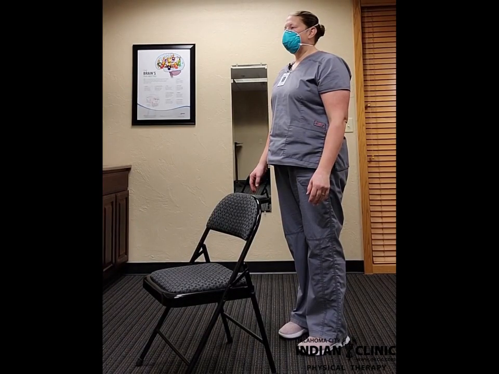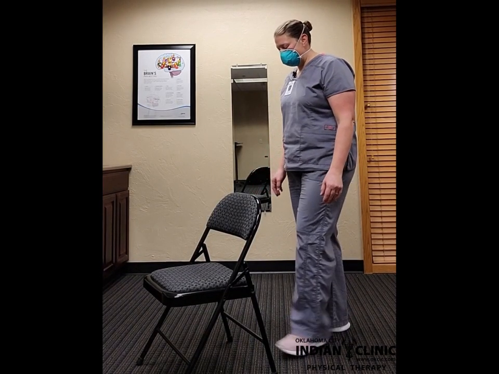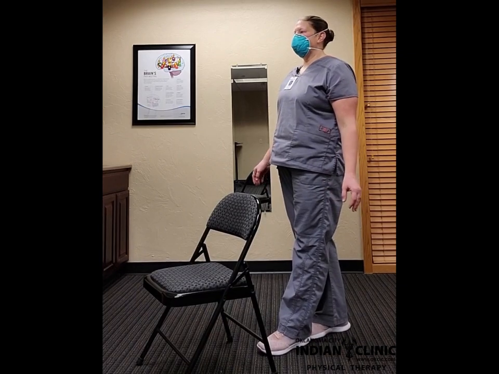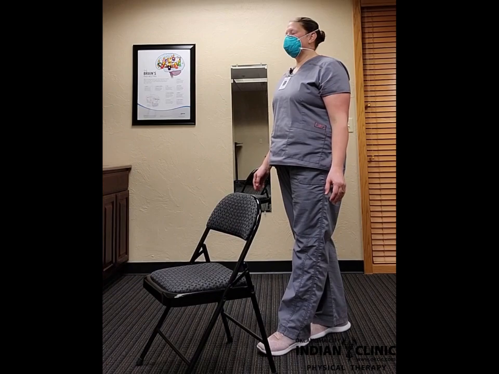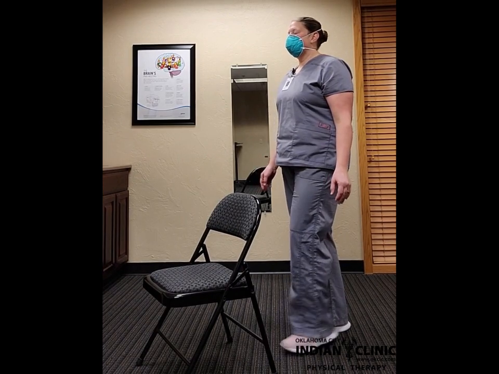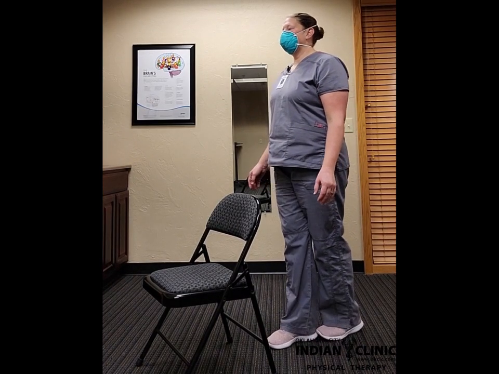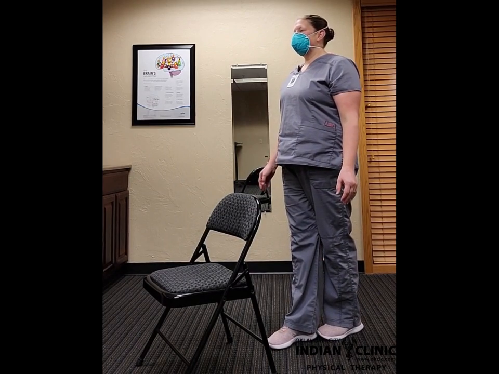Now try the tandem stance. This is when one foot is directly in front of the other foot, with one heel touching the toes of the other foot. Once you have the foot placement, hold this position for 10 seconds. Repeat with the opposite foot in front. Gradually add time as your balance improves.